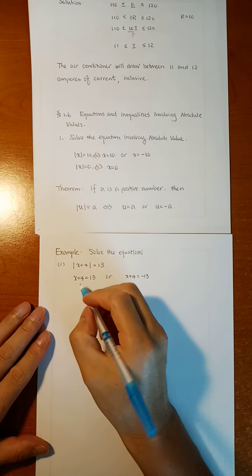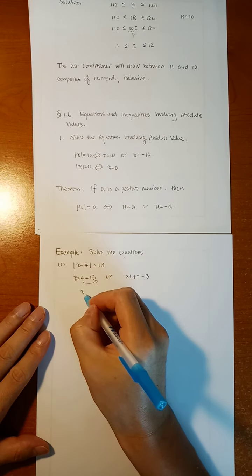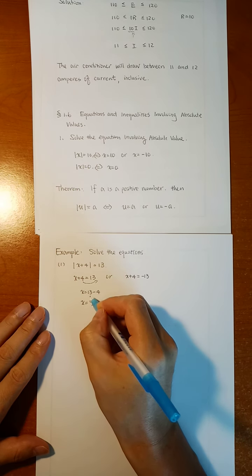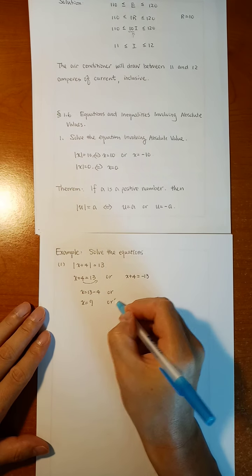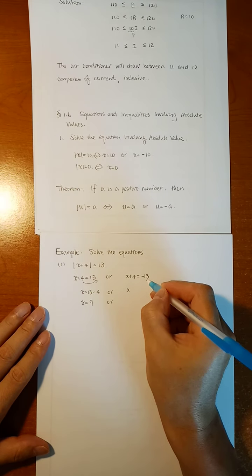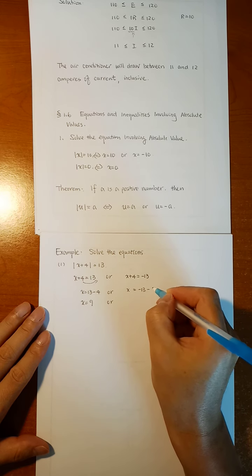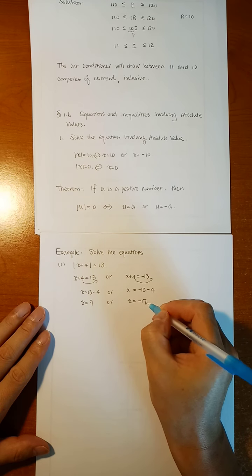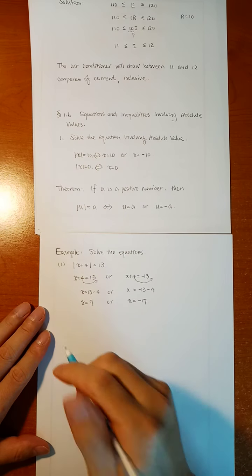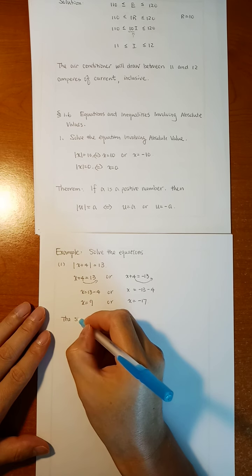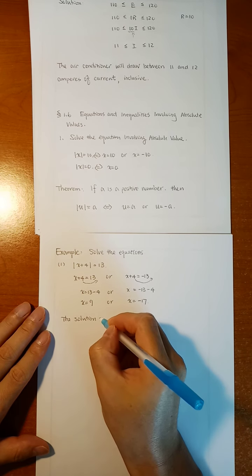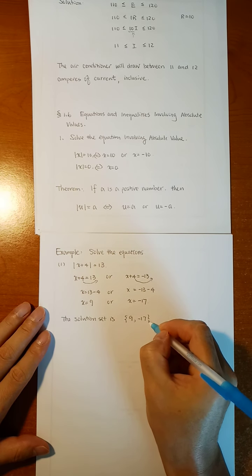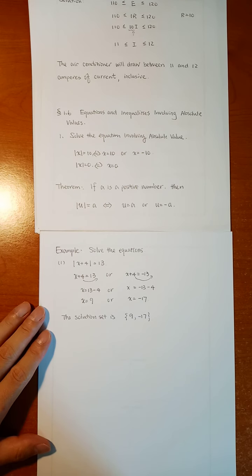Okay, and x plus 4 is 13. You move 4 to the right side. If x equals 13, it becomes minus 4. So x is 9. 13 minus 4 is 9. Or similarly, x plus 4 is negative 13, x is negative 13 minus 4. You move 4 to the right side. Negative 13 minus 4 is negative 17. Okay, so the solution set is either 9 or negative 17. All right.